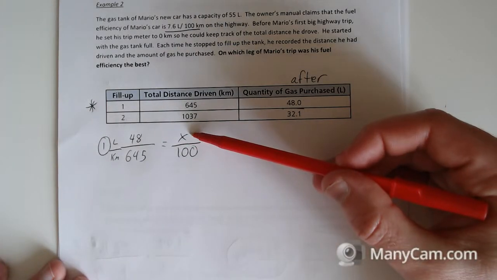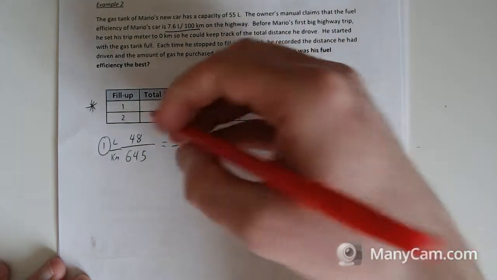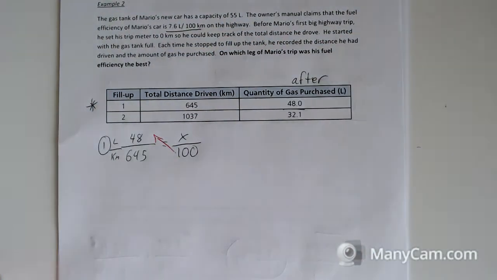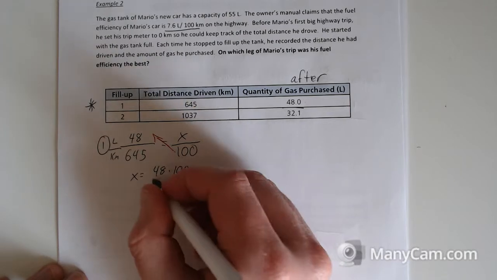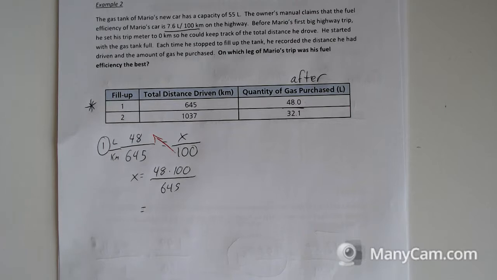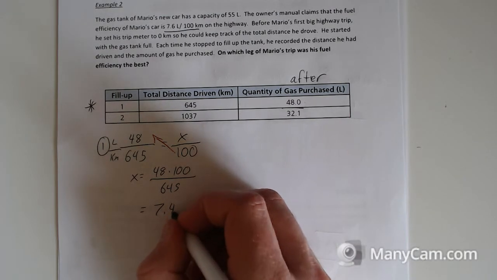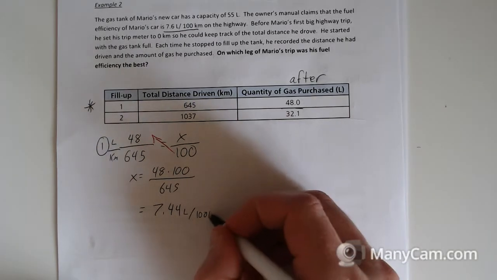So how many liters does it cost to go 100 kilometers, if this is true? So you bring the 100 up, and then you have x by itself. So x should be 48 times 100 divided by 645, which is equal to 7.44 liters per 100 kilometers.